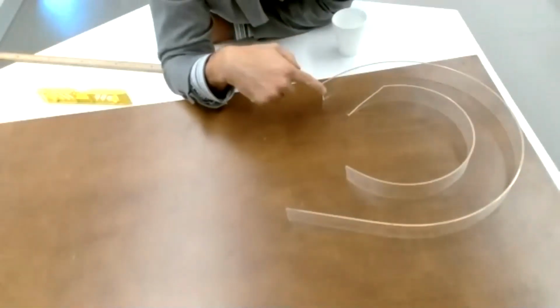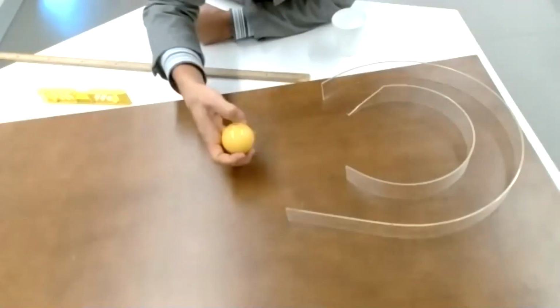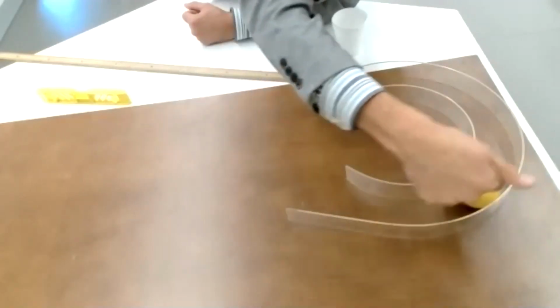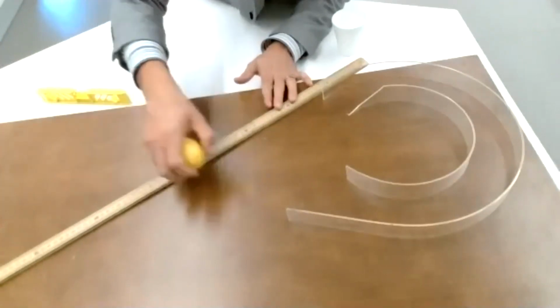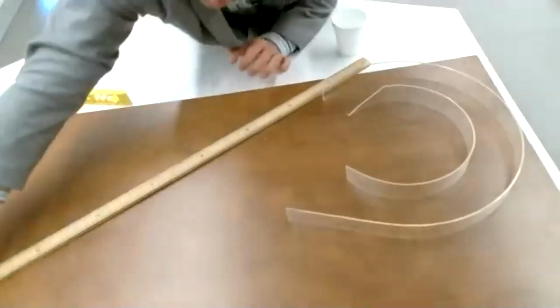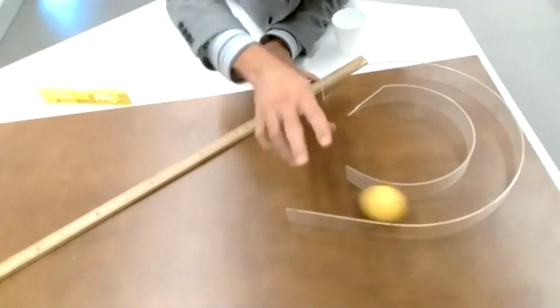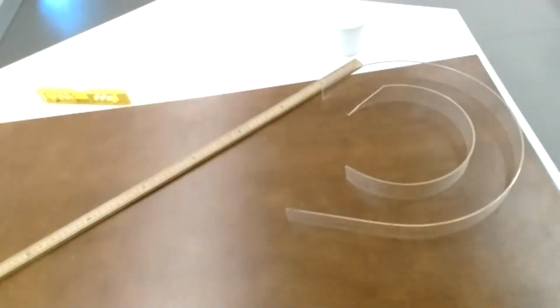As soon as it emerges from here and the inward force from this wall stops pushing inwards on the ball, there's a normal force pointing perpendicular to the wall, and as soon as that normal force goes away, it just goes in a straight line. If you don't believe me, you can see it goes exactly on a line. Oh, just drop it. It's okay. All right, so there you go.